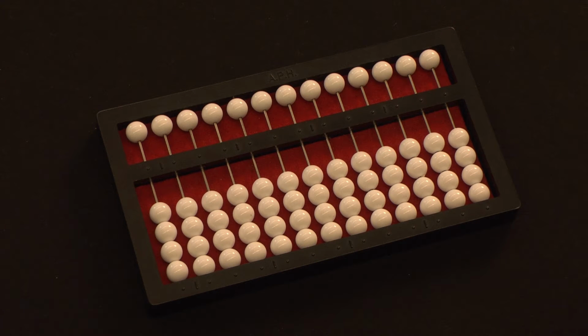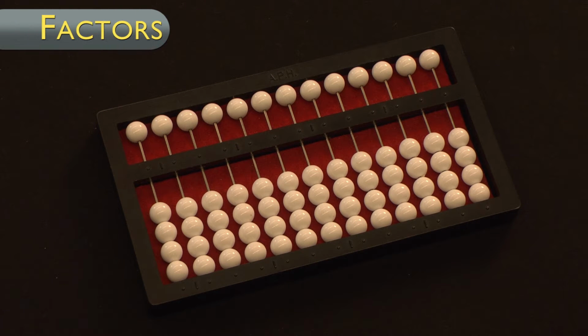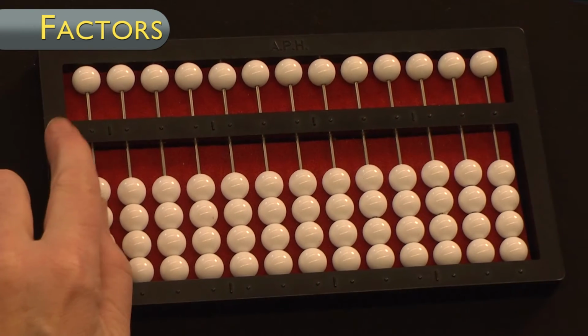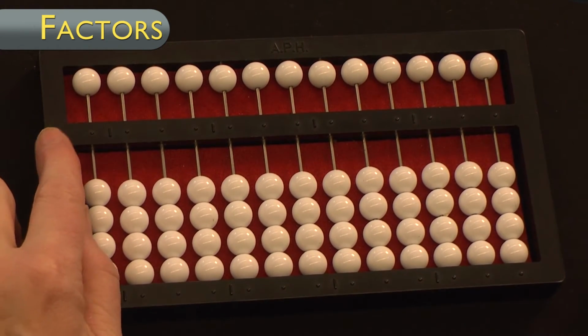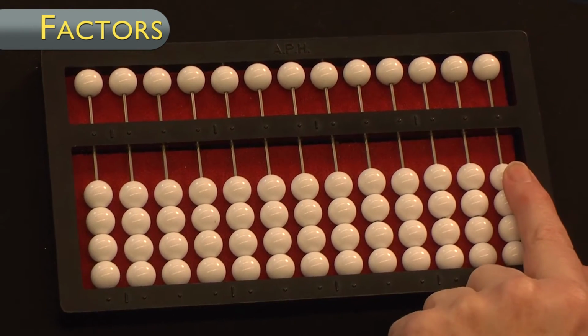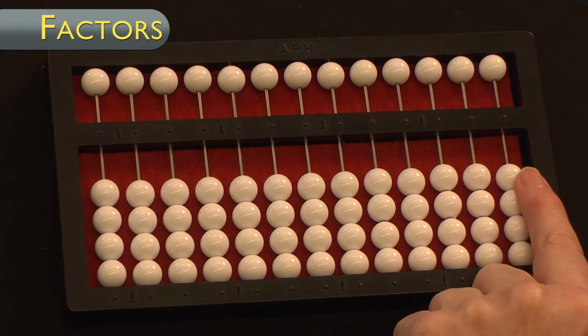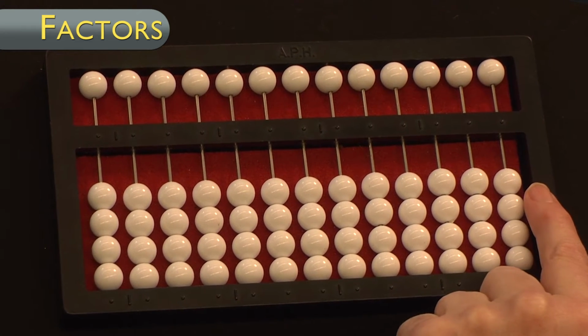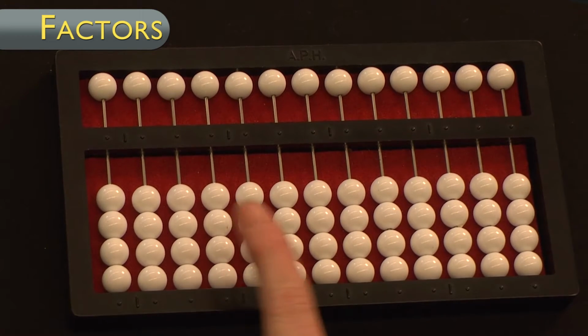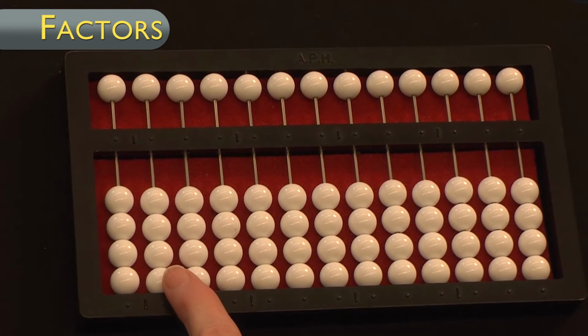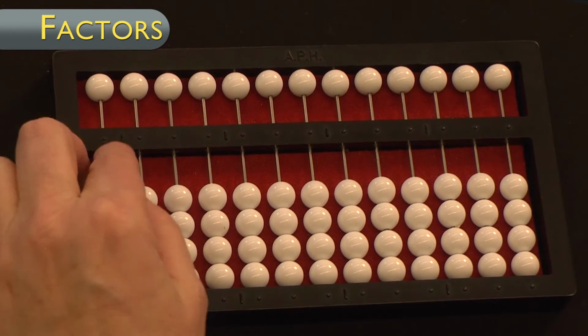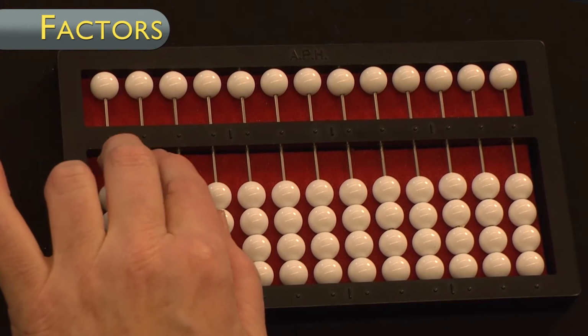So let's start with factors, which are the numbers that multiply to equal a number. Eventually, the student will be asked to have the factors in order from lowest to highest, so I have the student set the lowest factor on the left side of the abacus and the highest factor on the right side. That way they'll already be in the right order. Have the student leave one empty rod between factors so that they can read the answer easier.